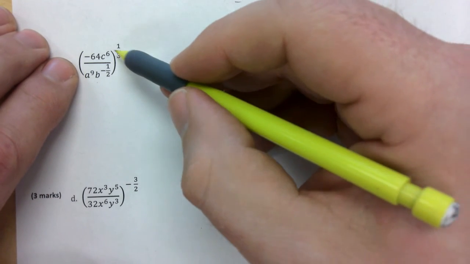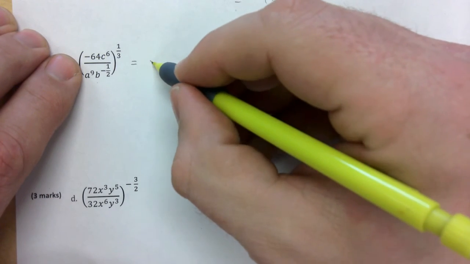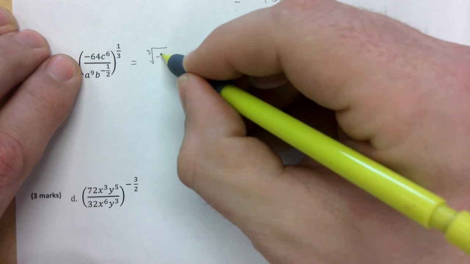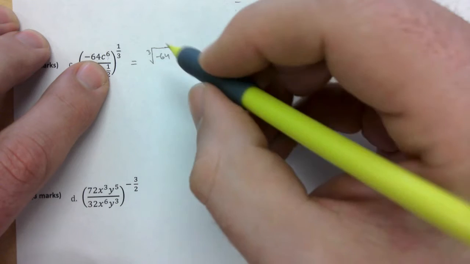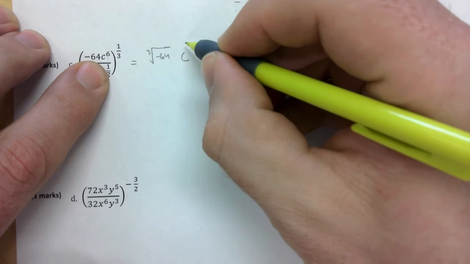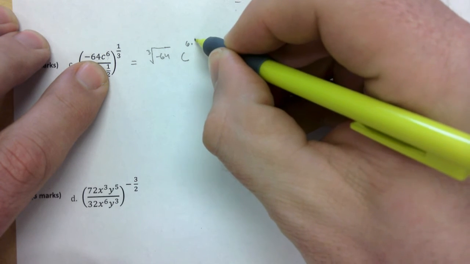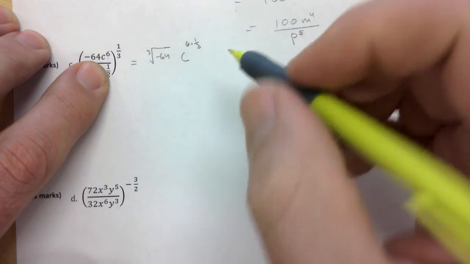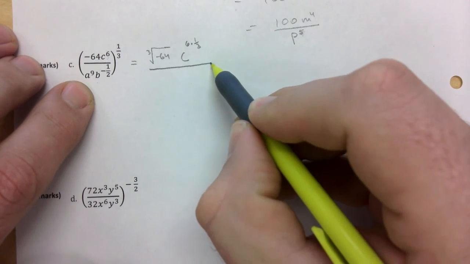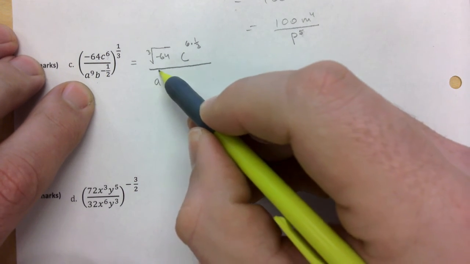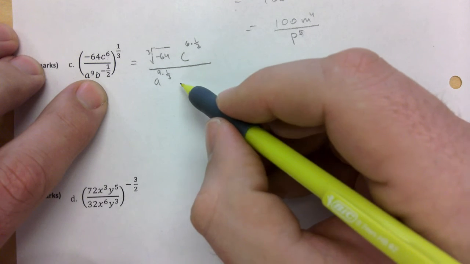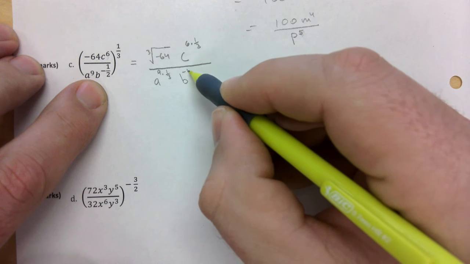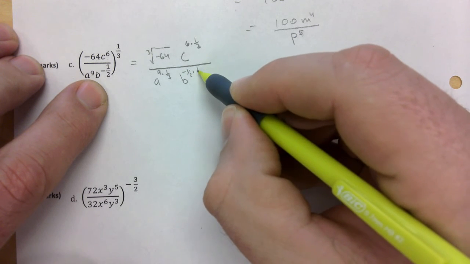I will go ahead and apply the cube root of negative 64 like this, just to 64, but then here I'm going to multiply. I'm going to go C6 times 1/3. Okay, I go to the denominator, A9 times 1/3. Right, B negative half times 1/3, like that.